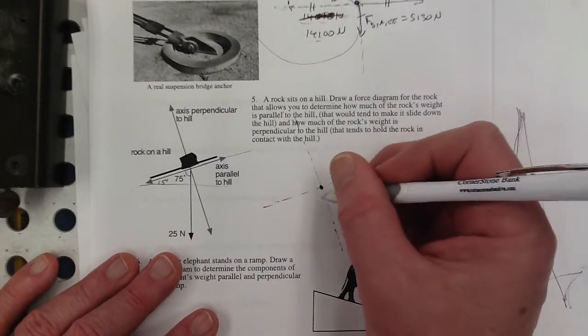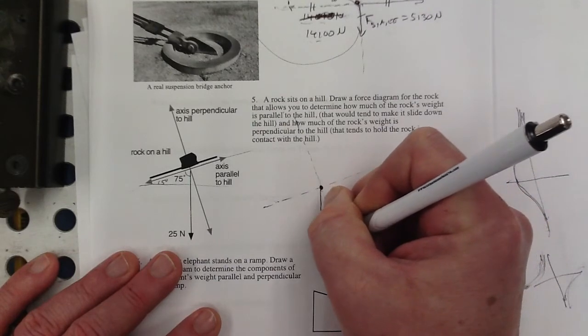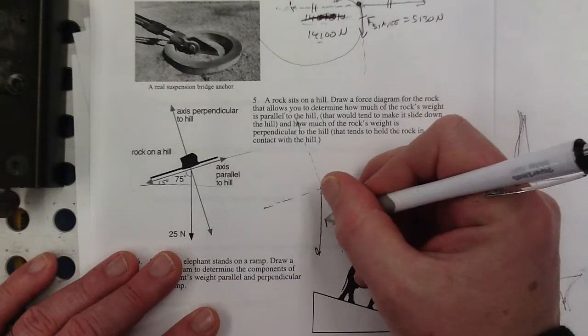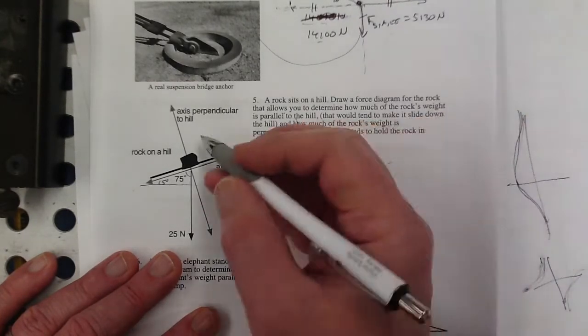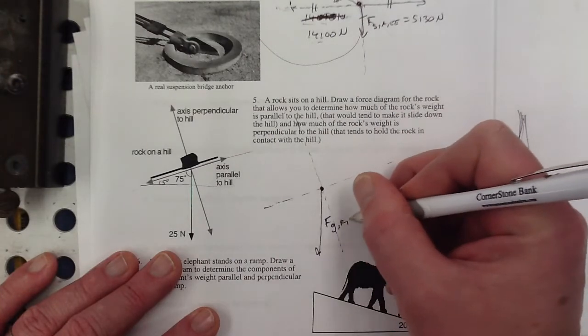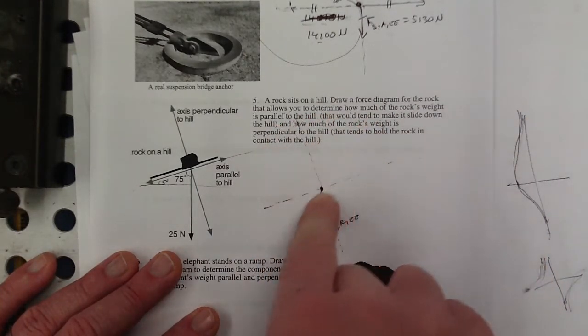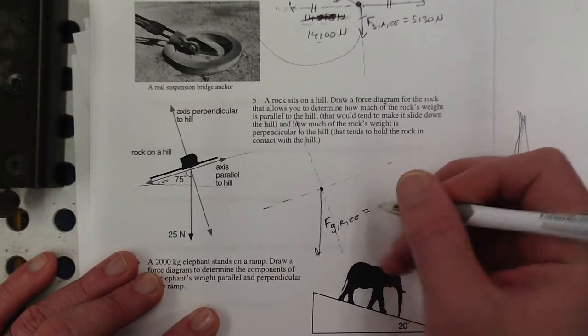because gravity doesn't care if you're on a hill or whatever. So do that. That is my force of gravity on that. What is this thing? A rock. On a rock from the entire Earth. And do we know? Oh, 25 newtons, it says here. So I don't need to multiply this by 10.